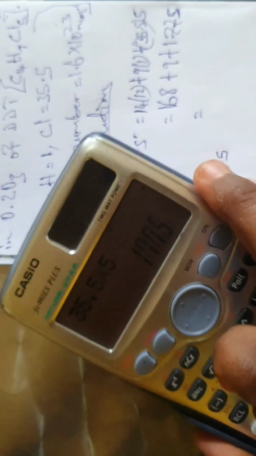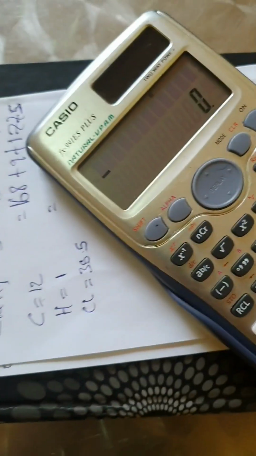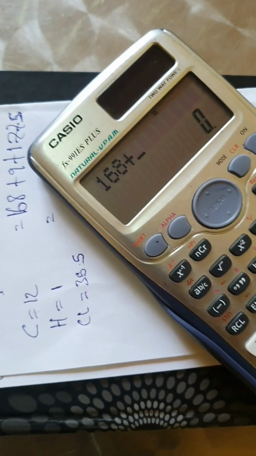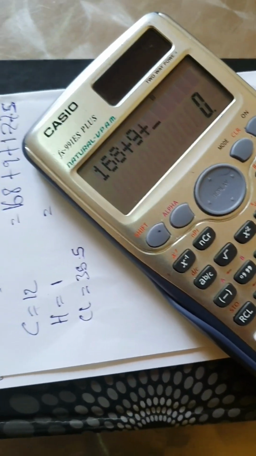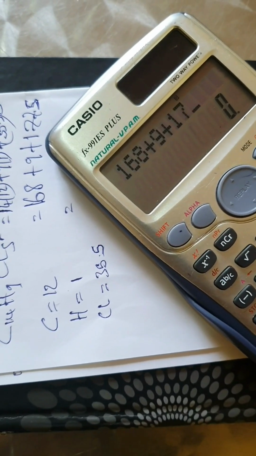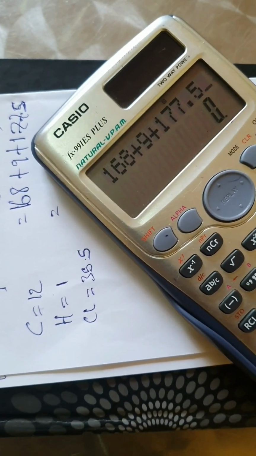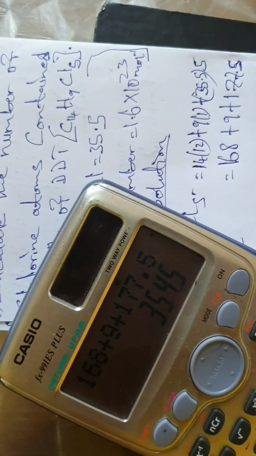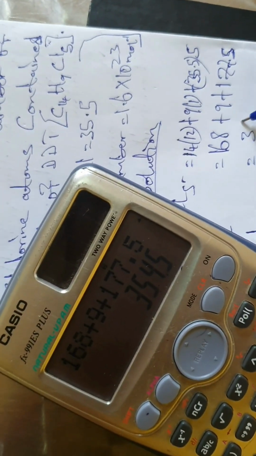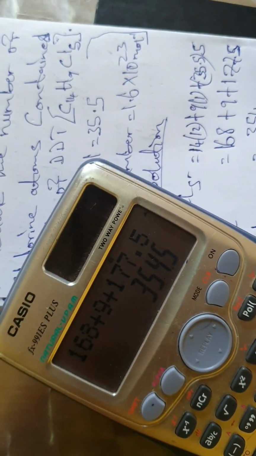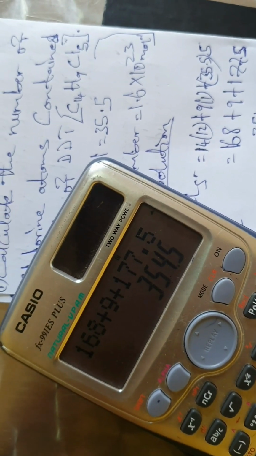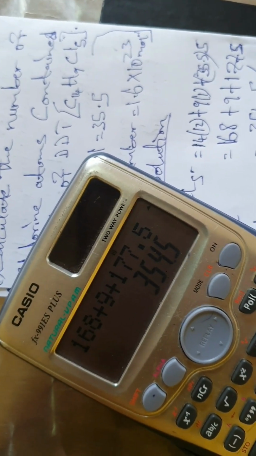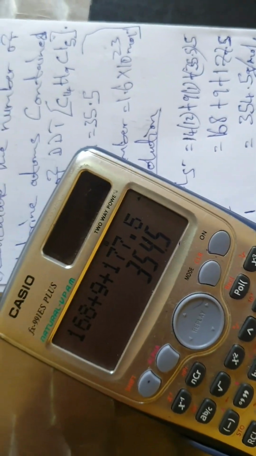So let's add all things together now. We have 168 plus 9 plus 177.5. So we have now 354.5 gram per mole. Now we have the molar mass.